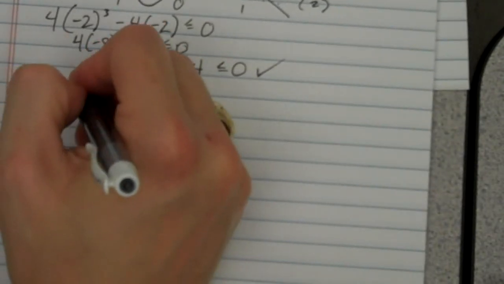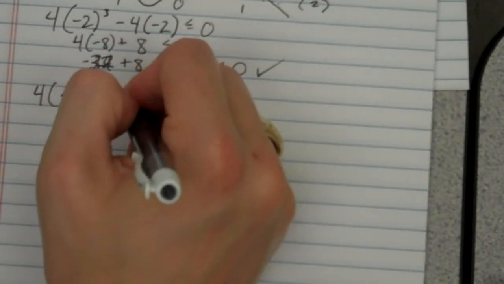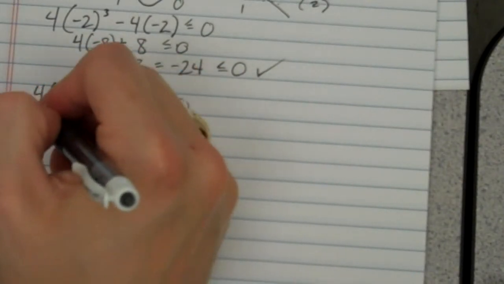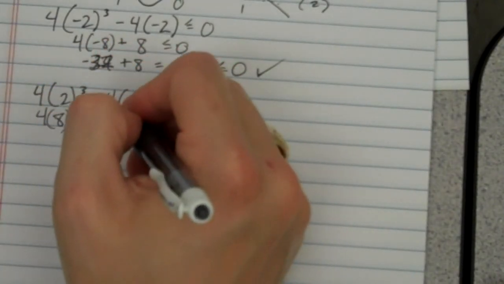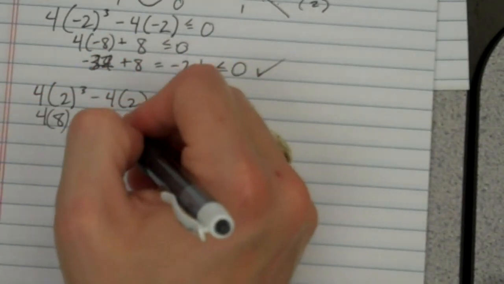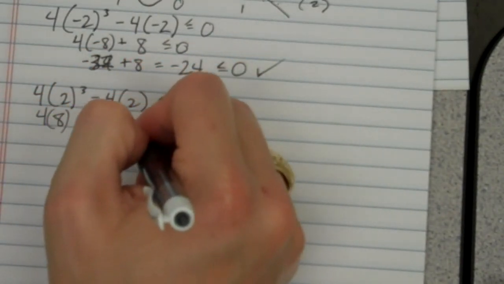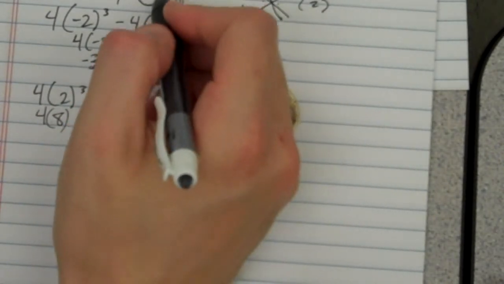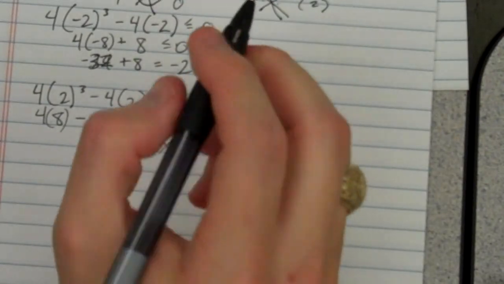4 times 2 cubed minus 4 times 2 is less than or equal to 0. 4 times 8 minus 8 is less than or equal to 0. 4 times 8 is 32 minus 8. 24 is less than or equal to 0? No. So that one does not work. And this one does not work. So these are my answers.